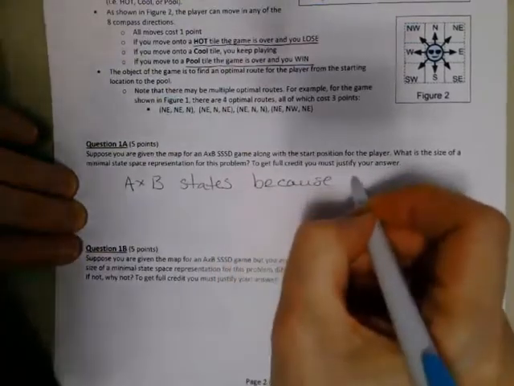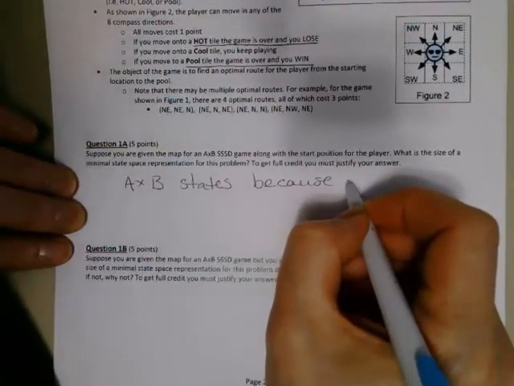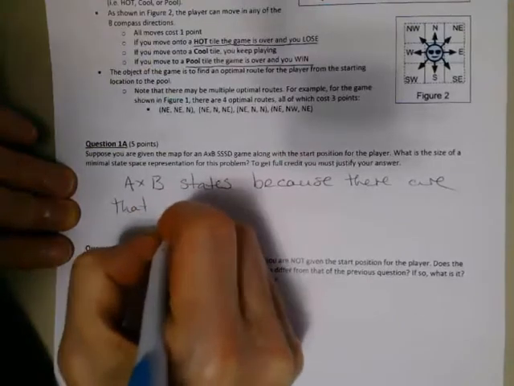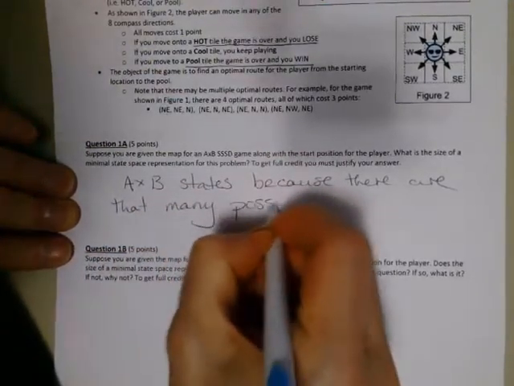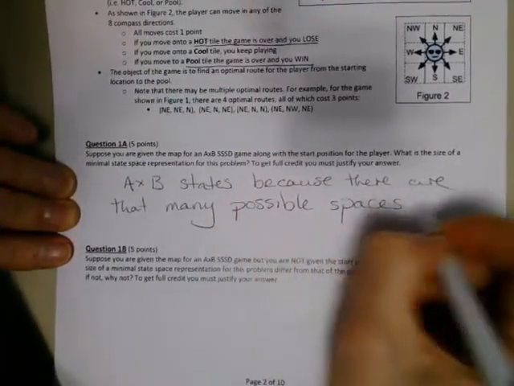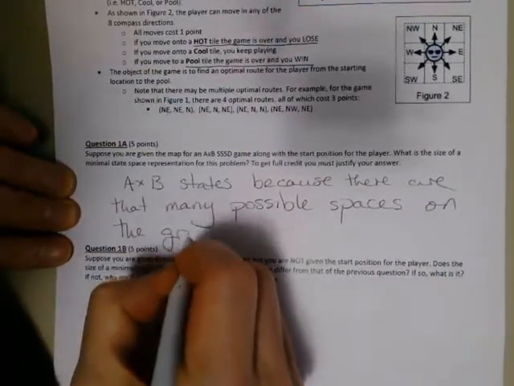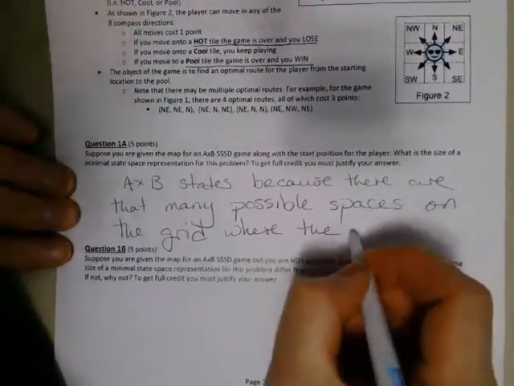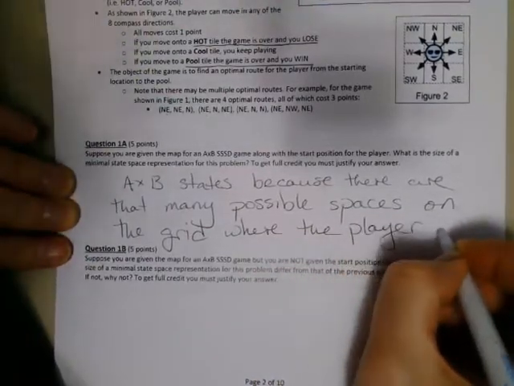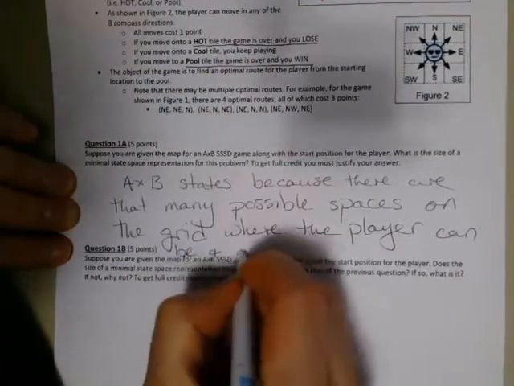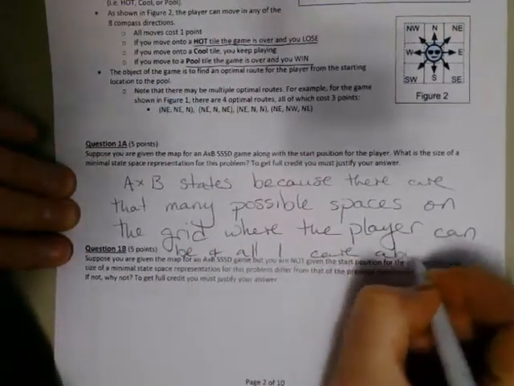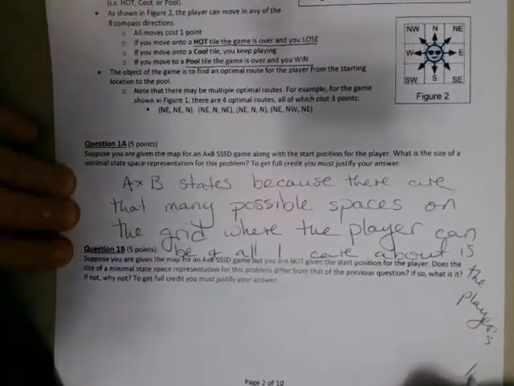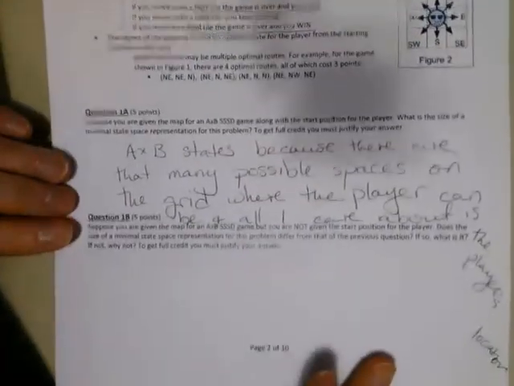because there are that many possible spaces on the grid where the player can be, and all I care about is the player location. Can you see what I'm writing down there, right? All I care about is player's location.